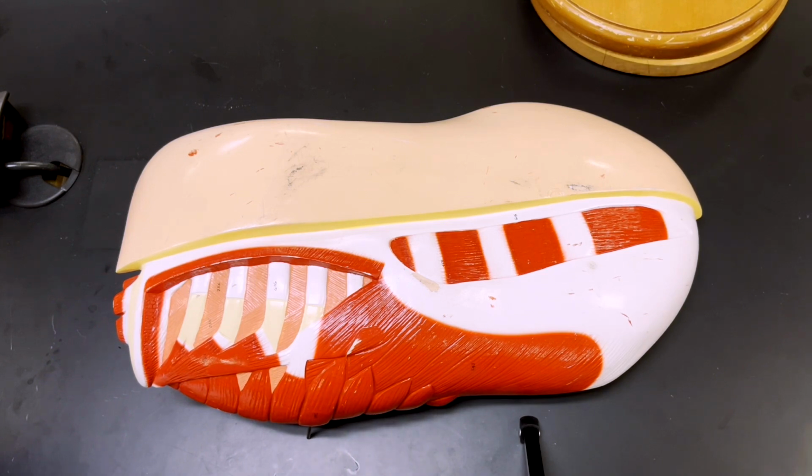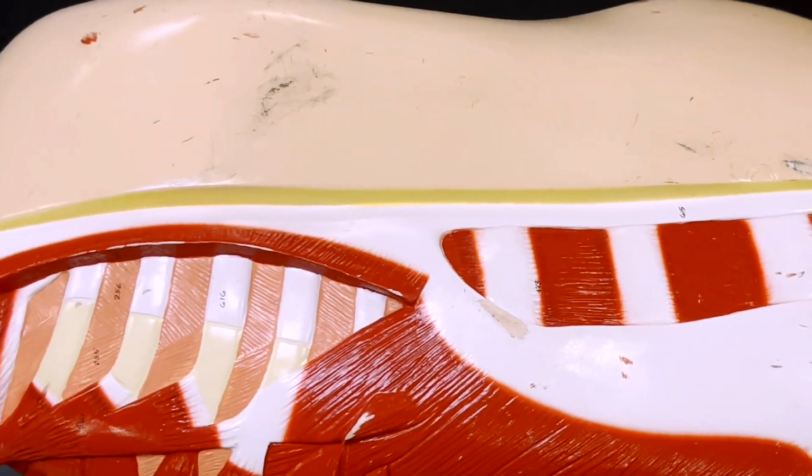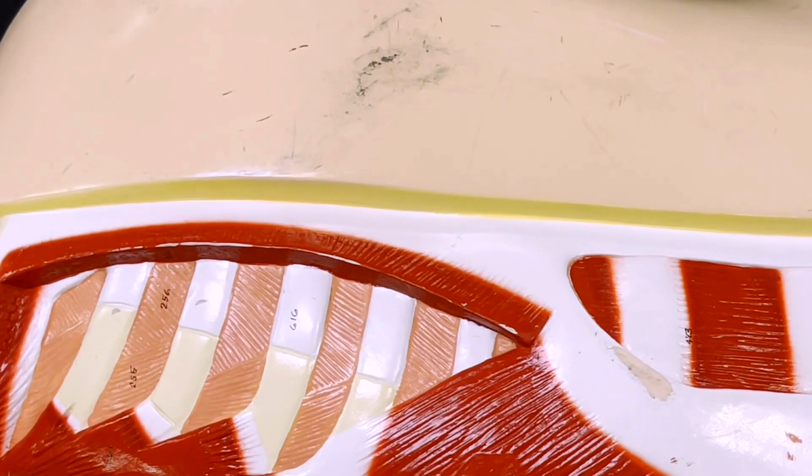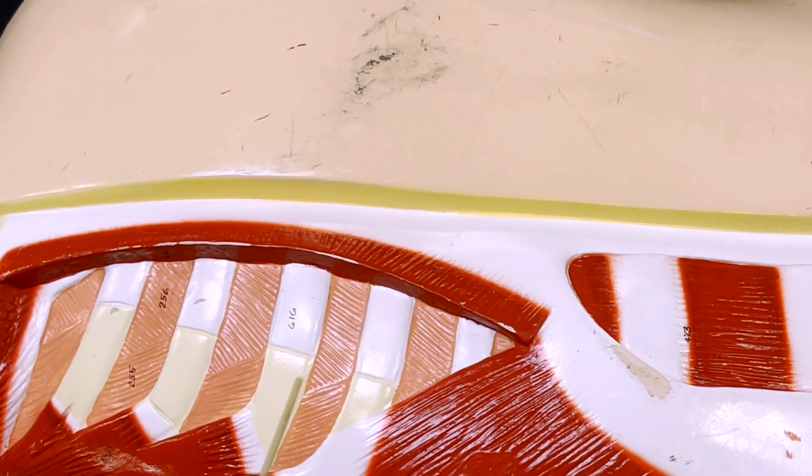Moving on from that, we're going to be looking at our external and internal intercostal. Now, anything to do with costal means rib, and I'm going to need to zoom in just a little bit to show you the detail of this model. Especially when it comes to the intercostals, the way these fibers are going is going to be especially important in telling which one is which.